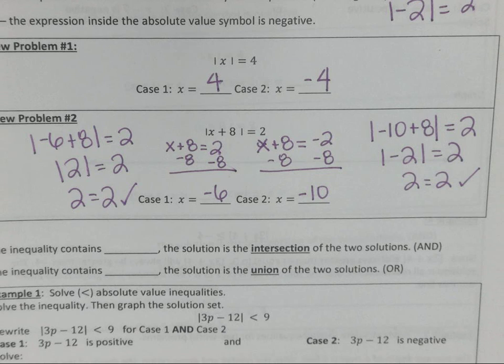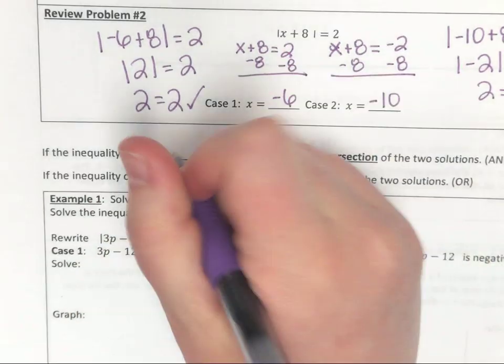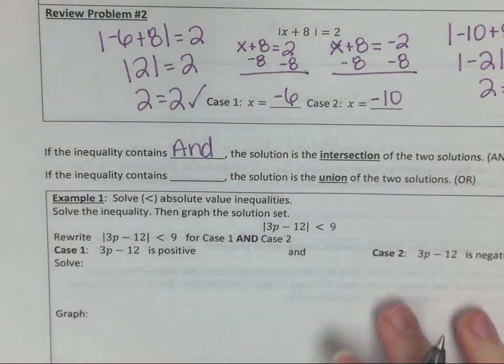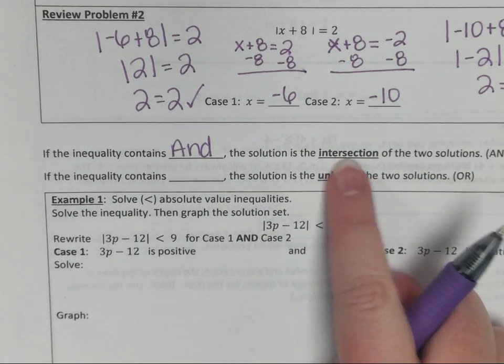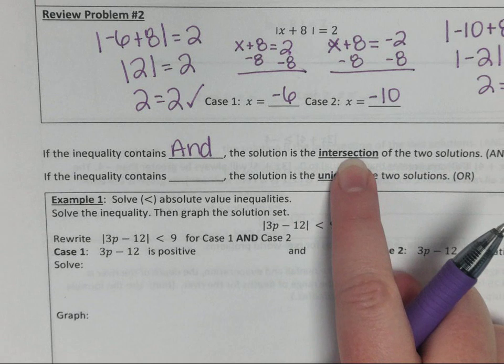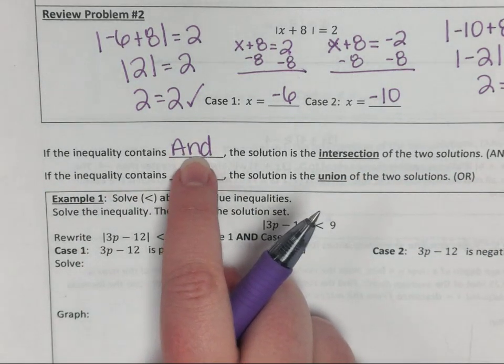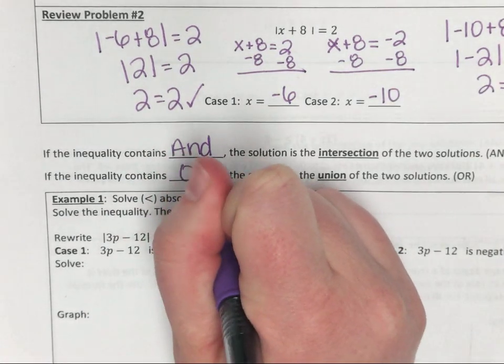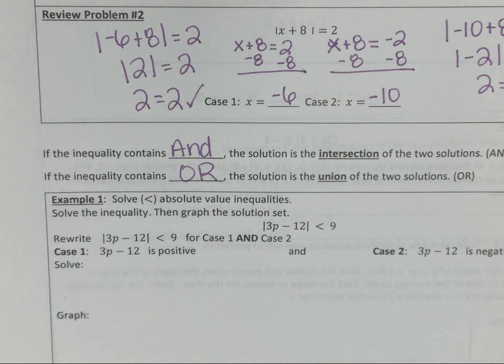All right. Now to review a little bit of our inequalities, if the inequality contains and, the solution is the intersection of the two solutions, okay? The intersection, so only the place where they overlap, which we went over yesterday. And if it doesn't contain and, it's going to contain or, which means it's going to be the union, so it's going to be both of the solutions together. So and means where they're overlapping, or is just going to be everything that it says. Okay?